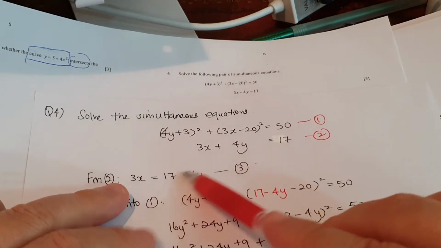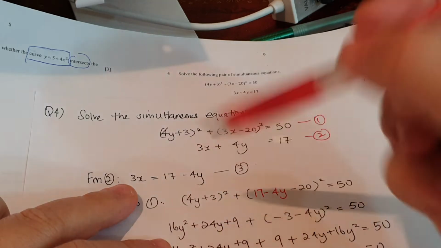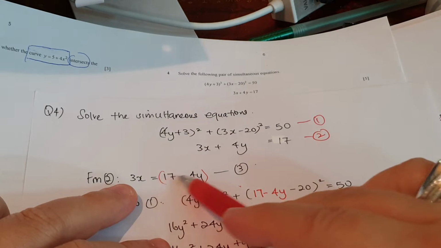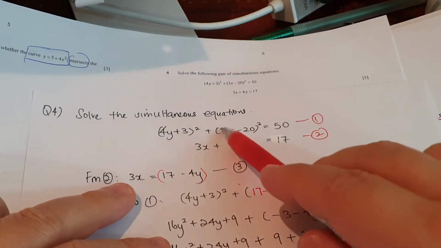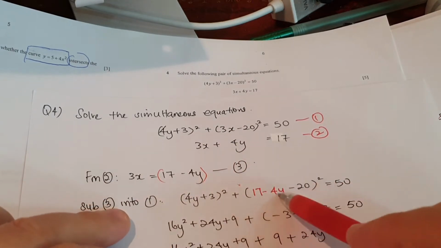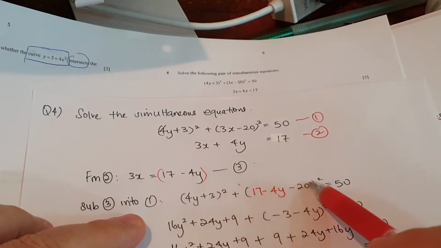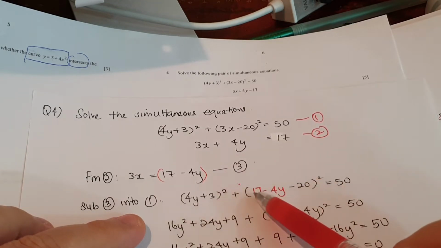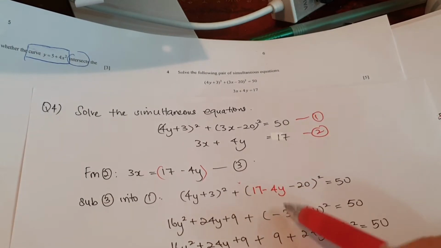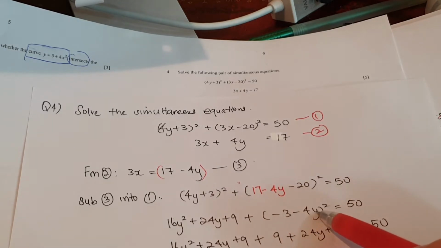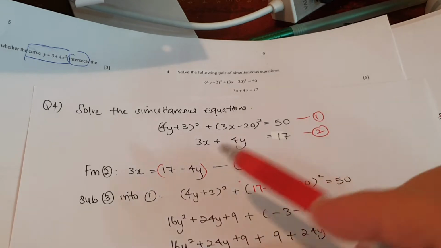Okay, so what I've done is I have made 3x the subject, so I'm going to sub this whole thing into here. So there's no more 3 already. I'm just going to replace this whole 3x, right, with this red color 17 minus 4y. Now after you've done this, do not expand straight away, okay? You have to combine whatever you can combine. So in this case, 17 minus 20 is minus 3, right? Then minus 4y is just minus 4y. You simplify first before you expand, okay?